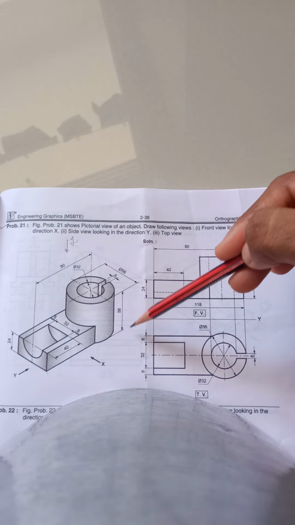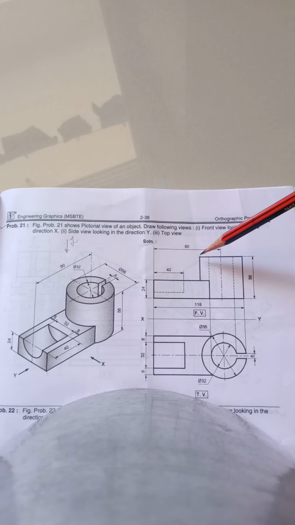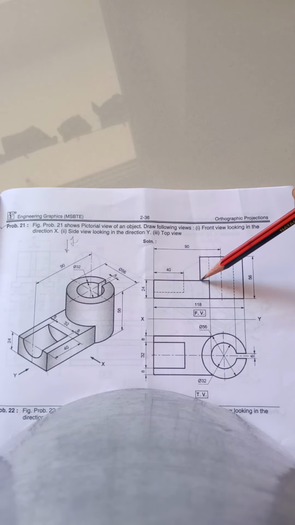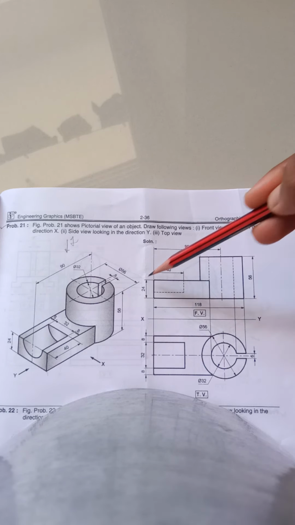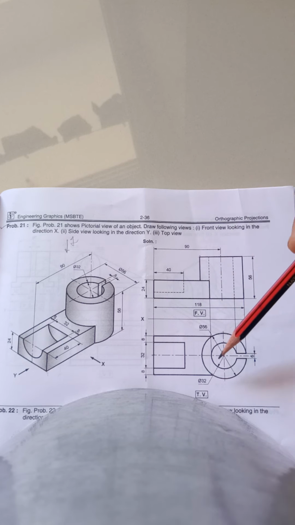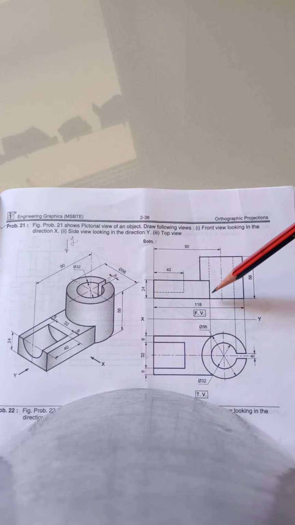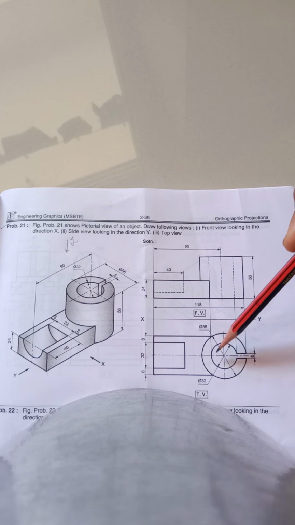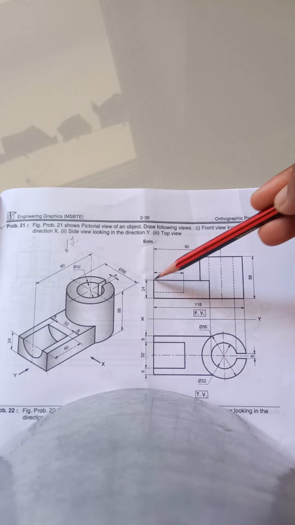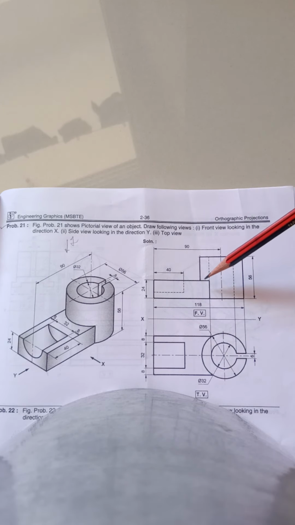The total distance is 56, so 56 minus 24, I drew that vertical line. That distance I draw by taking the projection from the top view, and complete the rectangle by taking the projection from the top view. So this is our front view.